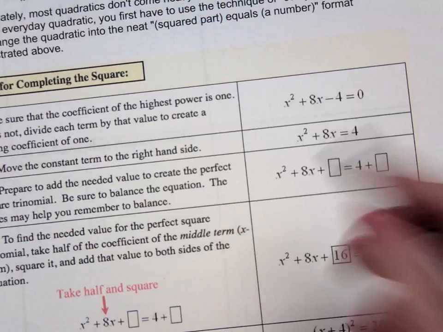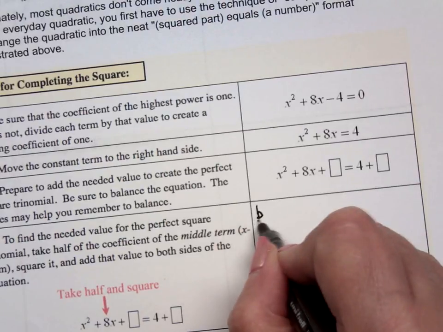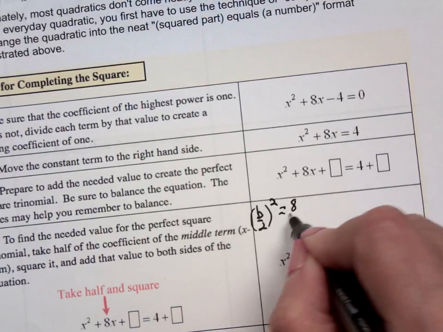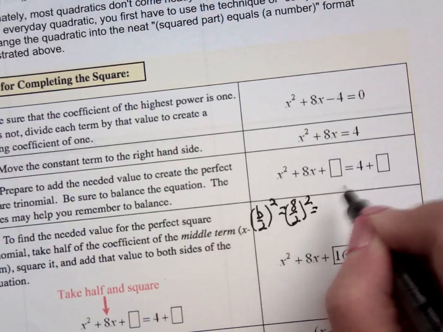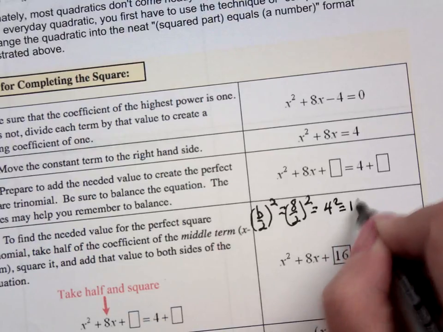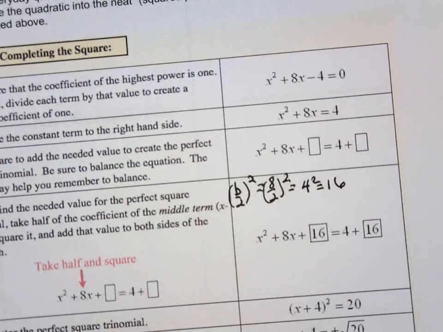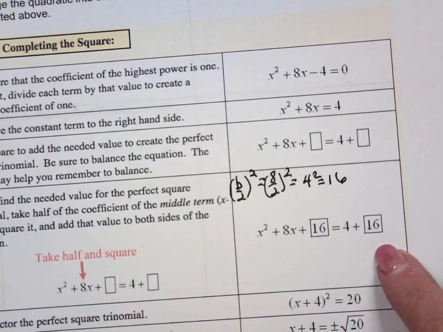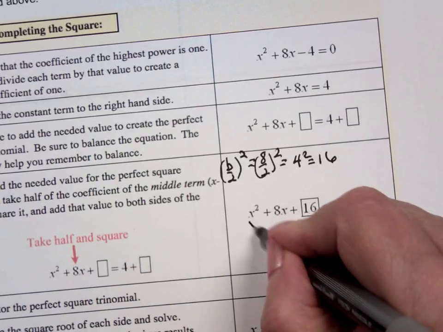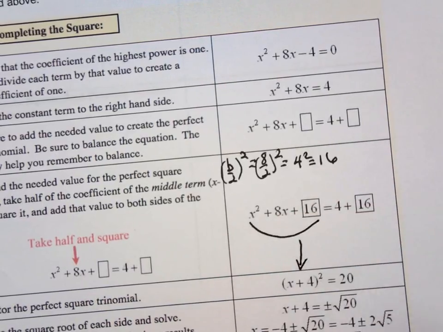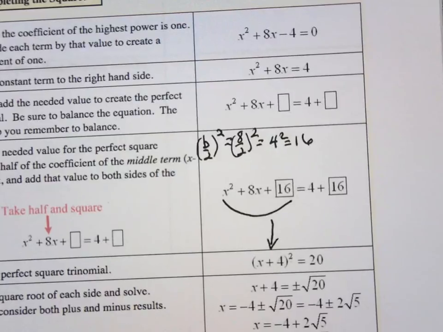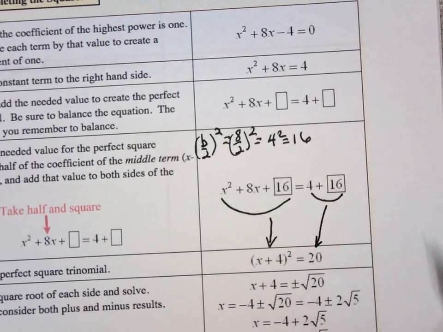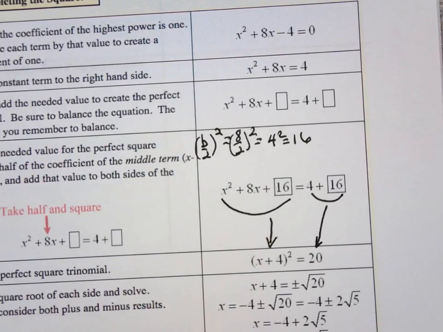And what are you going to do to do that? You're going to take b over 2, and you're going to square it, which is 8 over 2 squared, which is 4 squared, or 16. And then you add 16 to both sides. The left-hand side is what we've been working on. It's a perfect trinomial square. The right-hand side becomes a number, and now you've got the square root property.